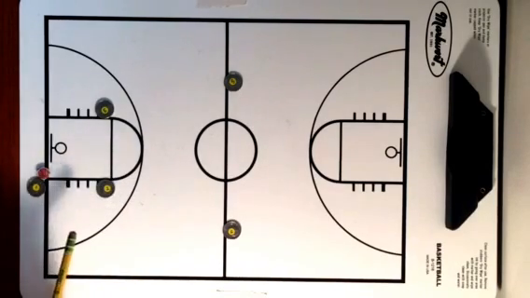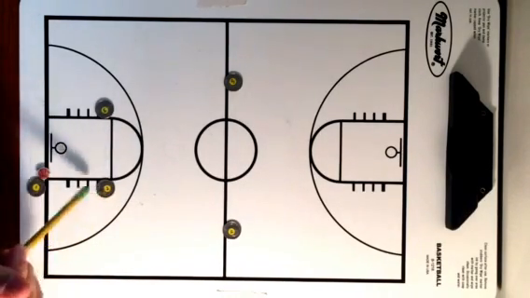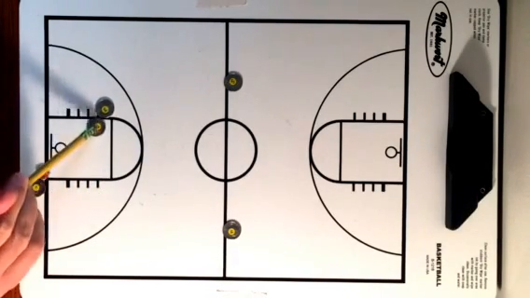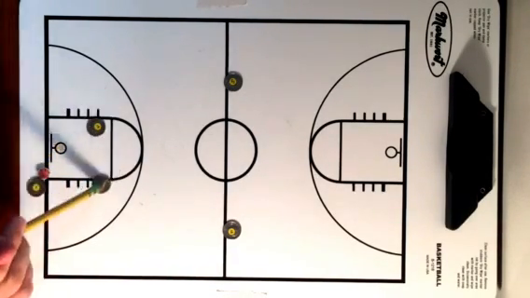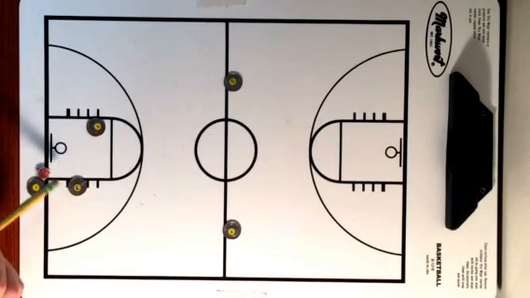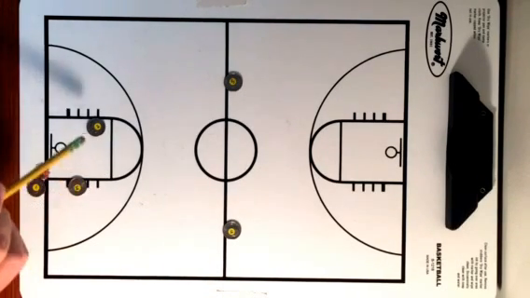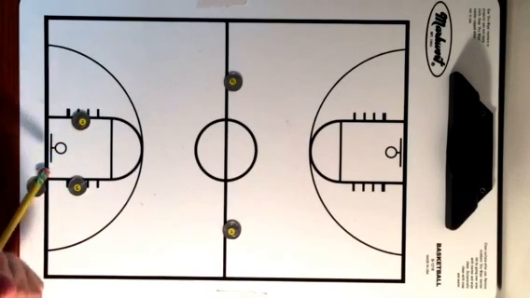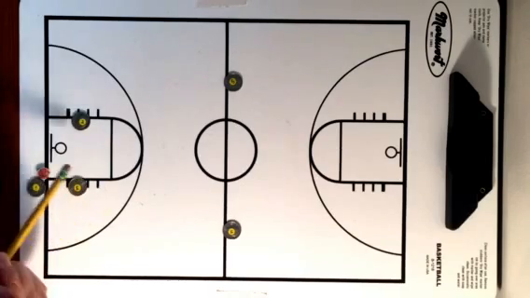Okay, so with that in place, again, it can be anybody down here, 1, 2, or 3. In this case, I want the 2 to come over and set a screen for the 3. The 3 is going to use that screen and get open over here. The 2 is going to pivot and face up to the ball, take a couple steps forward. So that gives the 1, in this case, 2 options to pass to.